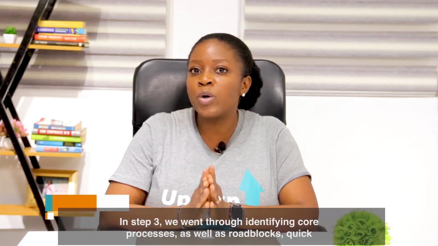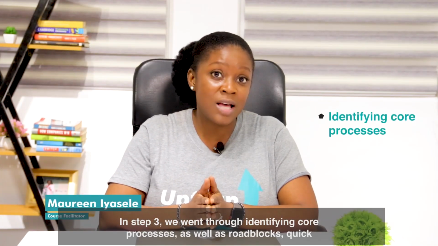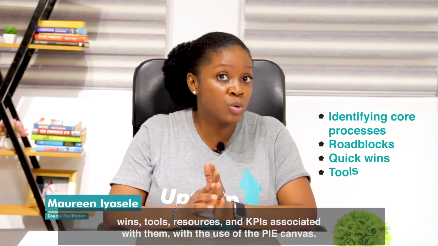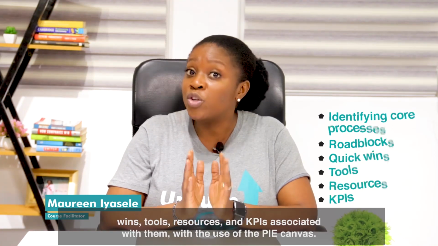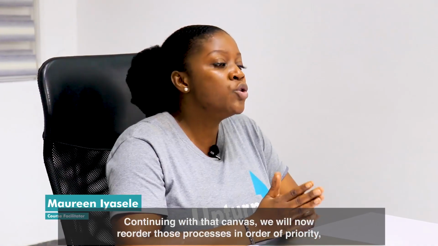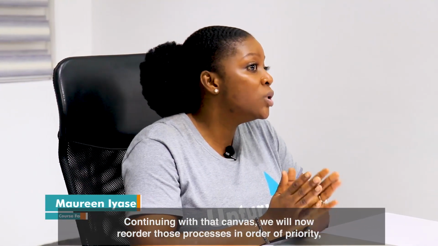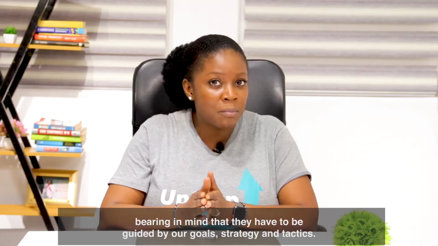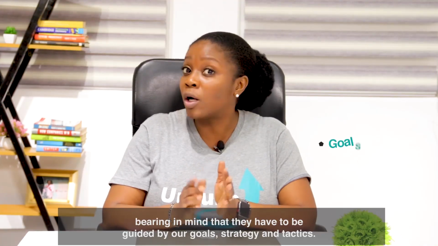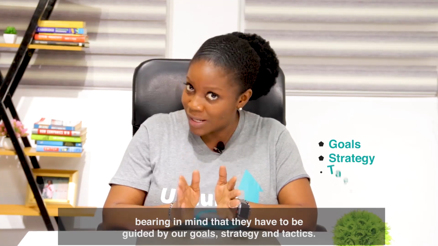In step 3, we went through identifying core processes as well as roadblocks, quick wins, tools, resources, and KPIs associated with them with the use of the pie canvas. Continuing with that canvas, we will now reorder those processes in order of priority, bearing in mind that they have to be guided by our goals, strategy, and tactics.